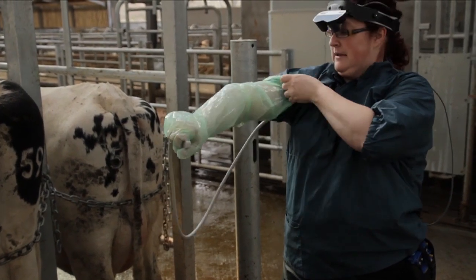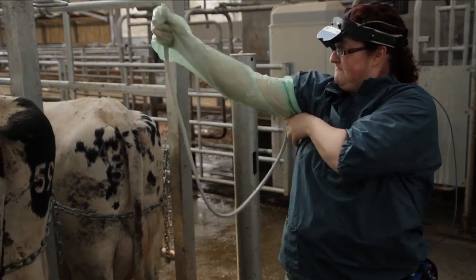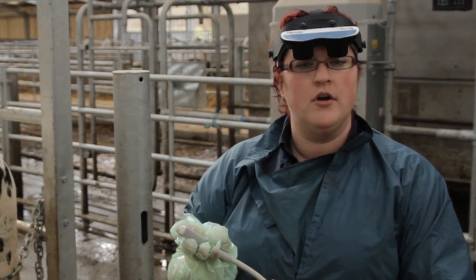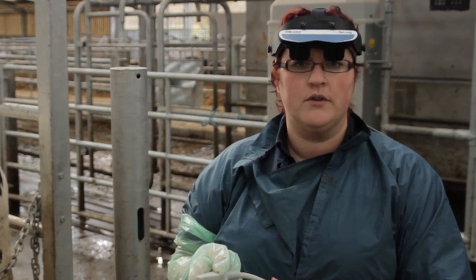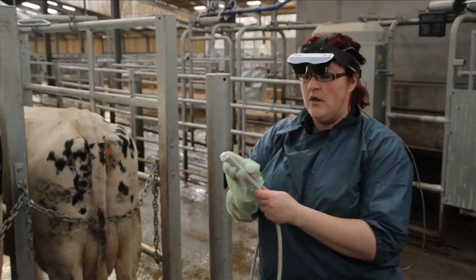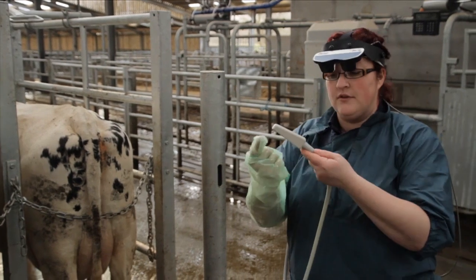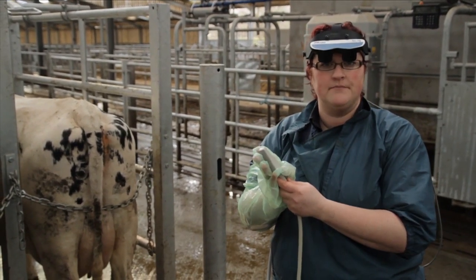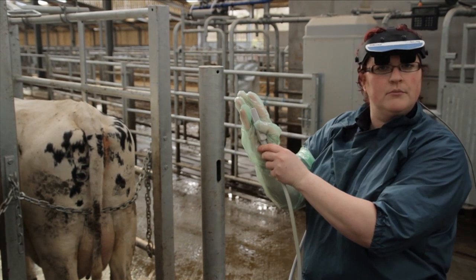I will be scanning right-handed today. We'll just have a quick recap on how to hold the probe and the movements that we can make once we're inside the cow. So firstly, we need to remember this is our leading edge, which corresponds to the left-hand side of our screen. We need to palm the probe.